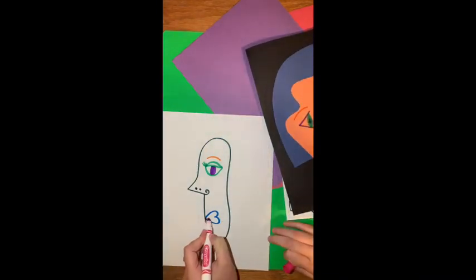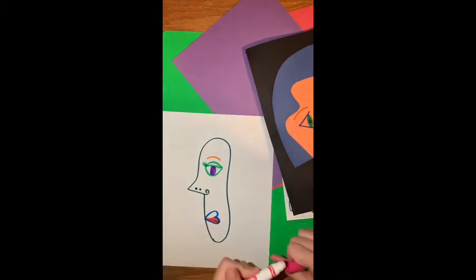like pink, and coloring that in. And the top as well. Might actually leave the top blue.